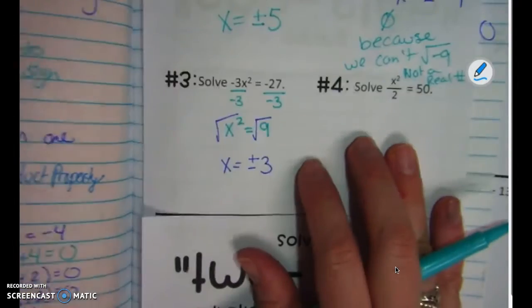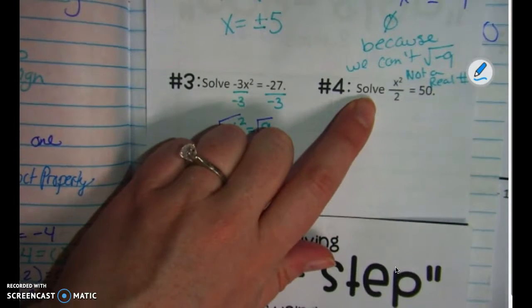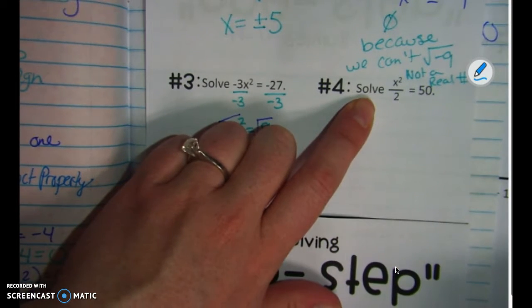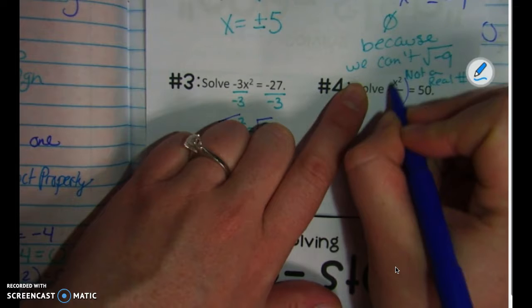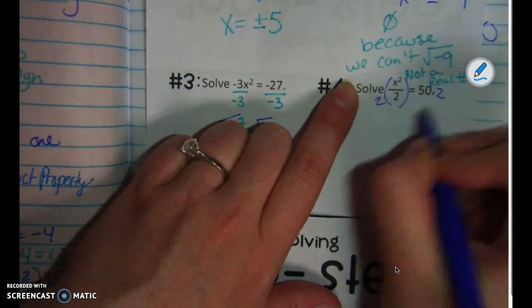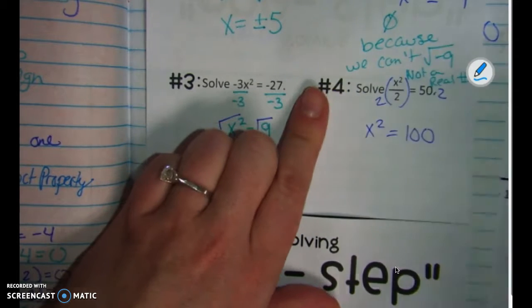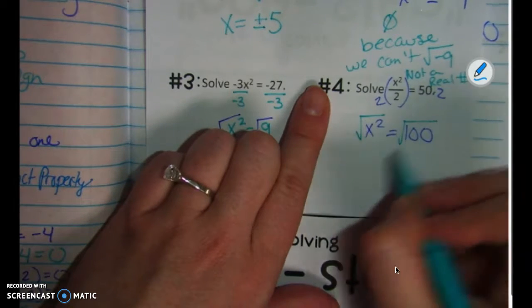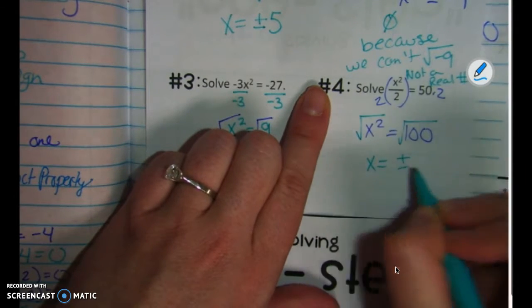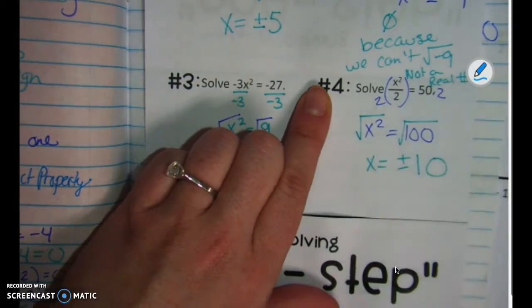Those are fun. Okay, what do we think we have to do for 4? How would I isolate that, Joe? Beautiful. So I get x squared equals 100. And now I'm going to find the square root. And x is going to equal plus or minus 10.